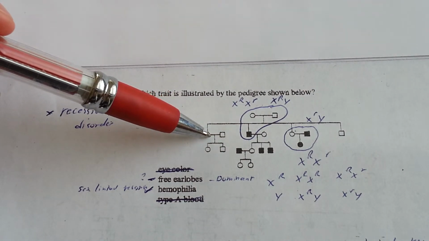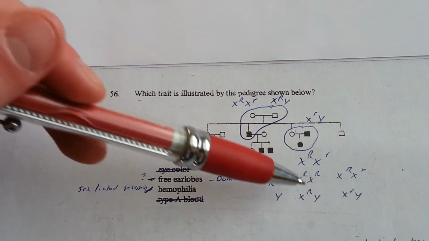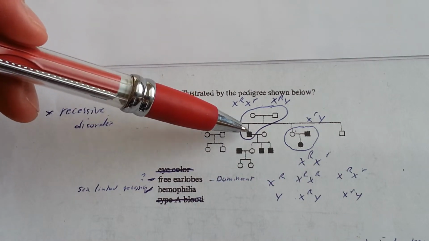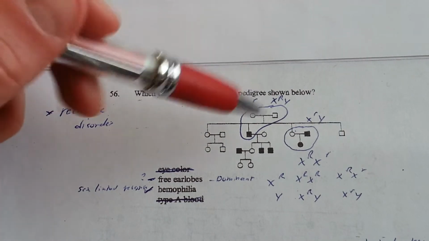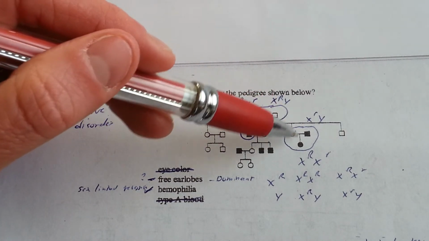And so from the Punnett square, we have females that don't have the disorder, and that rings true, and a 50-50 chance for males to have the disorder, and that rings true. And so we can go a little bit further if you want to and take a look at this cross here.